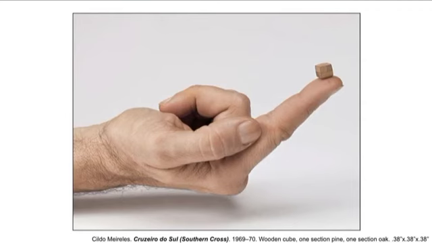On the other hand, here we have actually a person with a tiny piece of artwork on their finger, showing you how small this piece is. In the museum context, you might completely overlook this piece because it's so small it can barely fit on a human finger. It is less than ½ inch across, and the material represents a lumber product from the Southern Hemisphere.